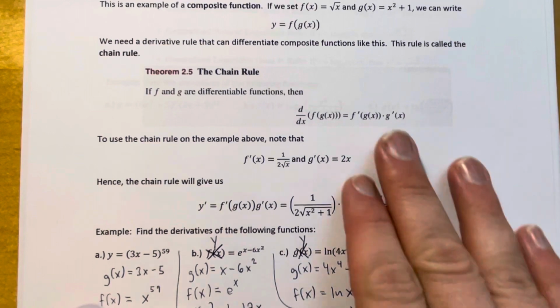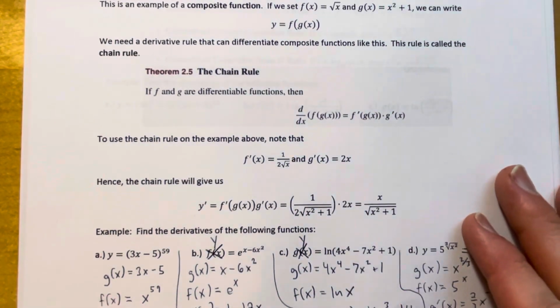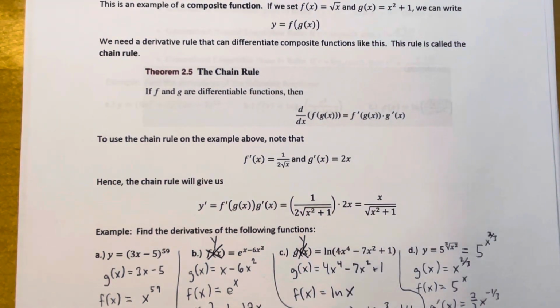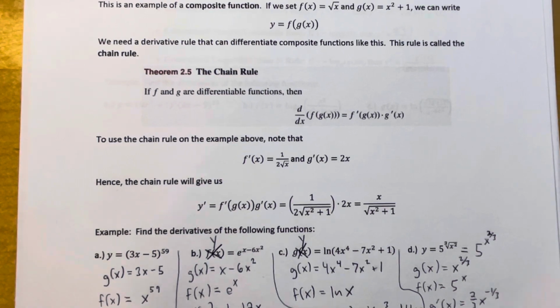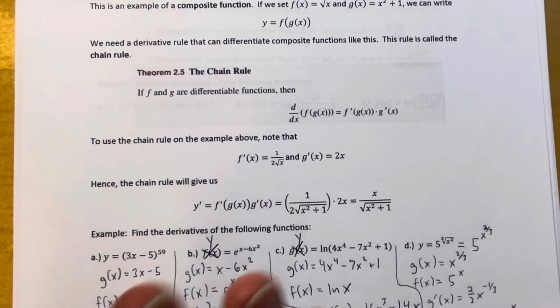If you are interested in knowing why the chain rule works the way that it does, you can go to my Math 400 videos on my YouTube channel. That's my full Calculus 1 class. I go through the proofs of all these things there. All right, enough on that.